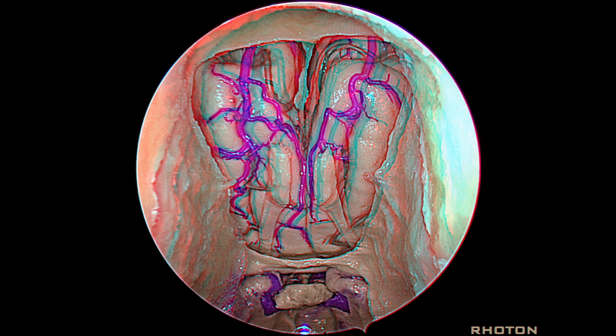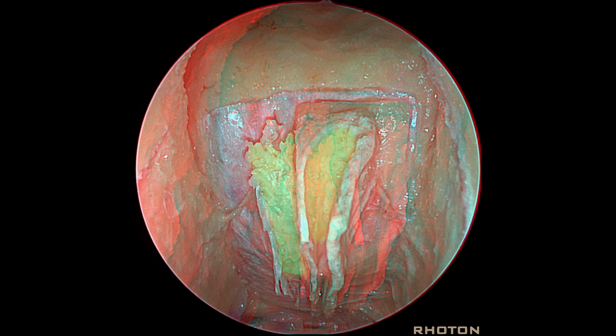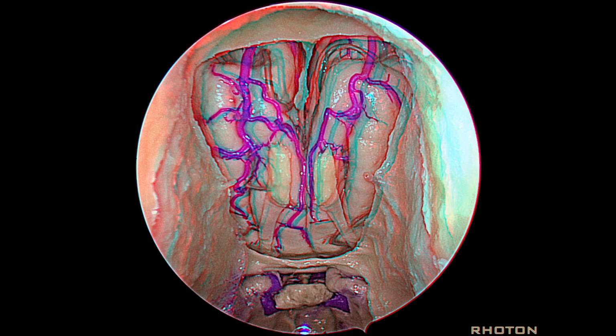There are a few cases now where the olfactory mucosa has been preserved, attached to the bulbs, and folded downward during removal of the pathology, and then the closure is done so that this mucosa is still in the roof of the nasal cavity attached to the bulbs, and olfaction has been preserved, but I think that's difficult.